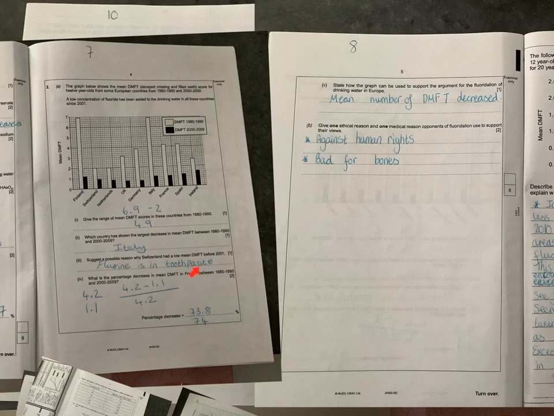Fluorine is in toothpaste, they might have been using it in mouthwash. What is the percentage decrease in mean DMFT in France between 1980 and 1990 and 2009? So take them away from each other, divide by the largest number, 74%. Again, I've rounded it. State how the graph can be used to support the argument for fluorination of drinking water in Europe. Mean number of DMFTs decreased. Okay, so the number of people needing fill-ins decreased.